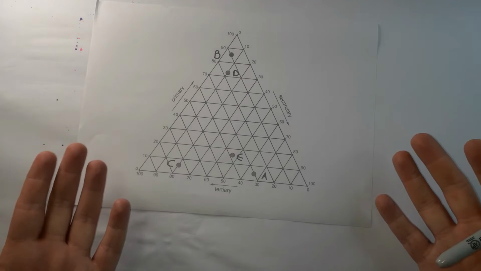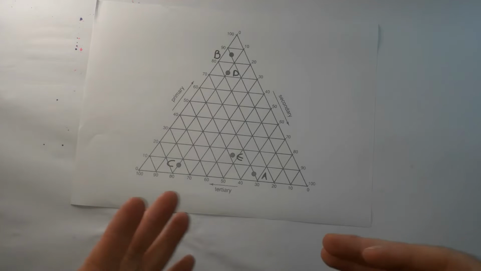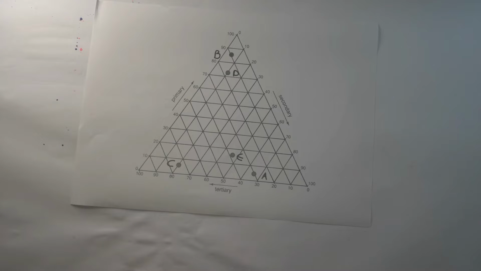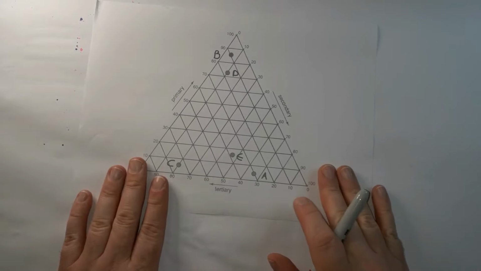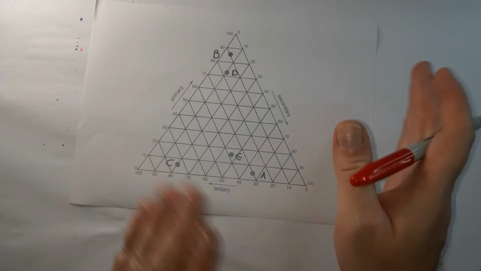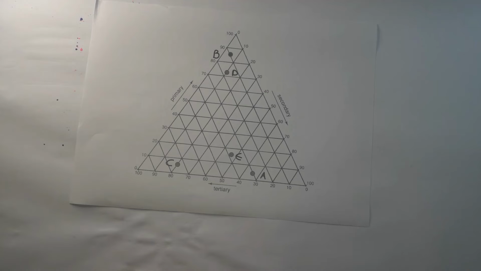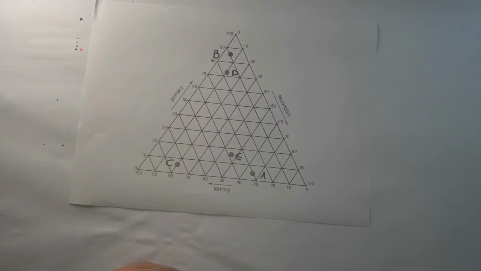There are other ways of reading one, and this one takes a bit longer to do, but this one sort of ensures that you will get the right answer every time. Once you become more familiar with ternary graphs, you won't need to use this method because you'll be able to instantly look at it and decipher it without doing all the mechanics that I'm about to do. So I'm just going to focus on one of the three axes first of all.